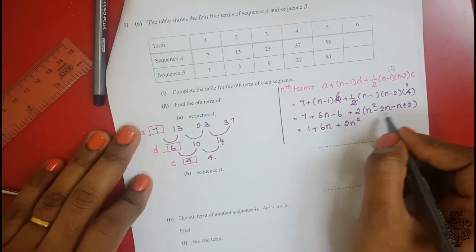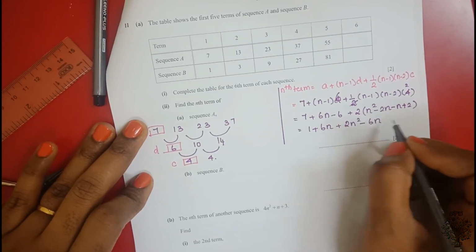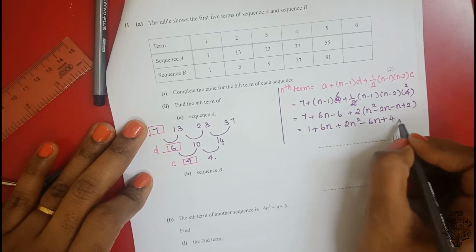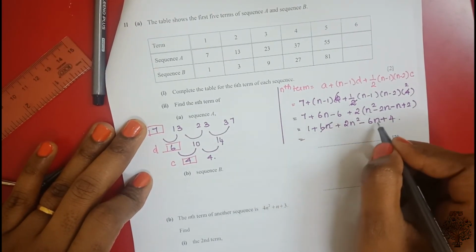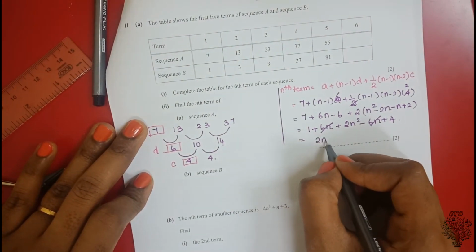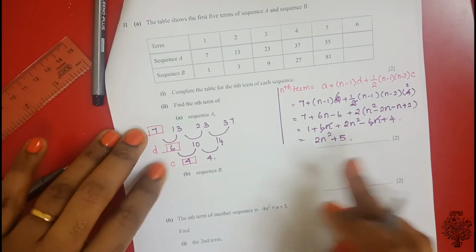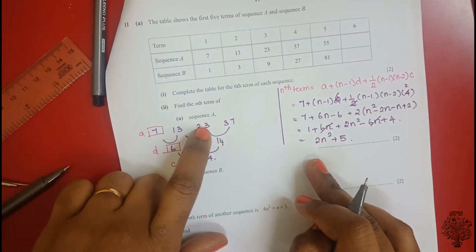When you add these two, minus 3n will be there. Multiply that with 2 will give you minus 6n plus 4. Now I can cancel positive 6n, negative 6n. Now I have 2n square plus 5. This is the nth term of sequence A.